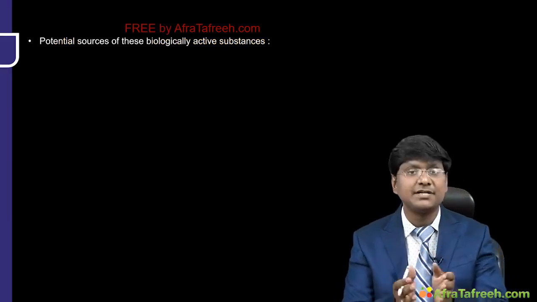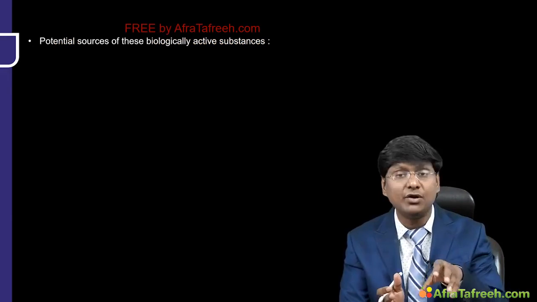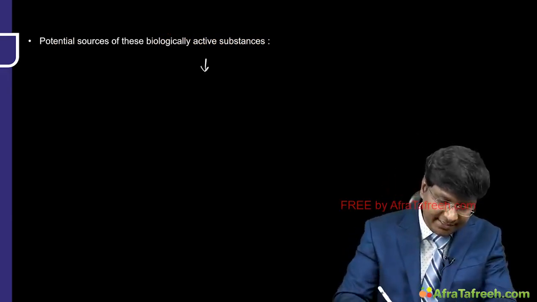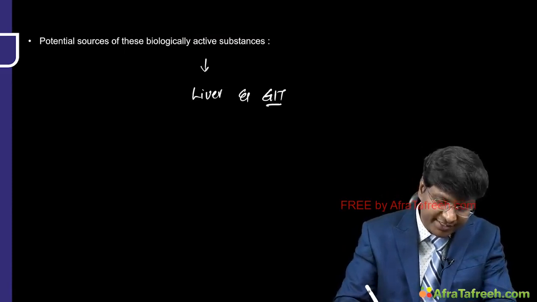The potential sources of these biologically active substances, that is the inflammatory mediators, are the liver as well as the gastrointestinal tract.